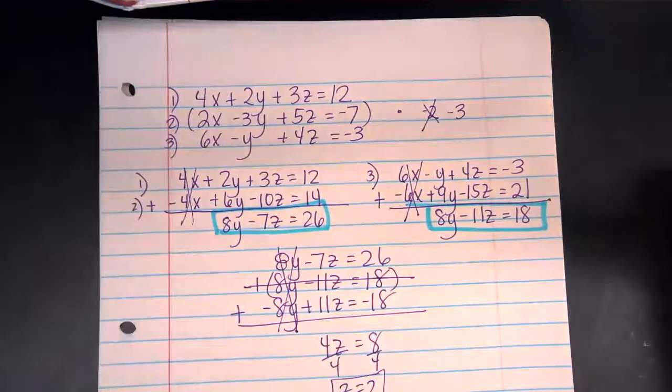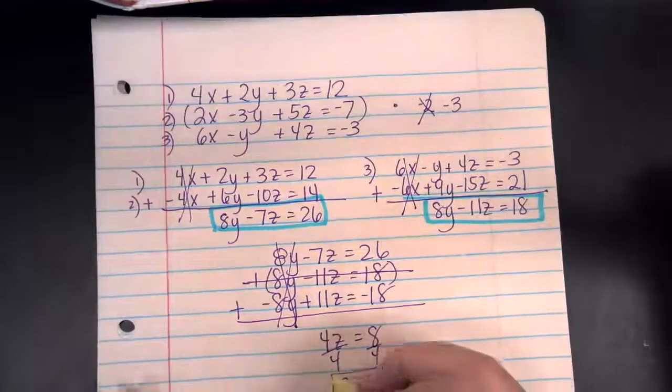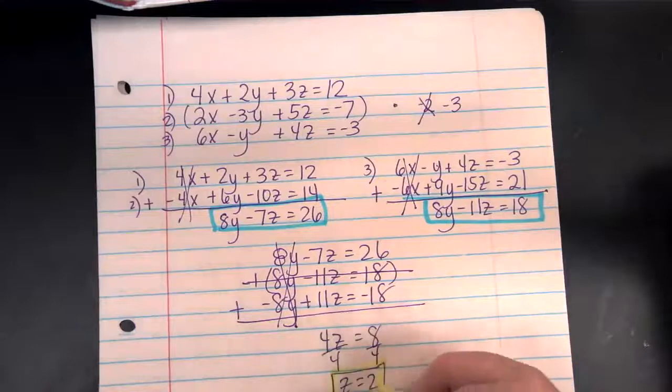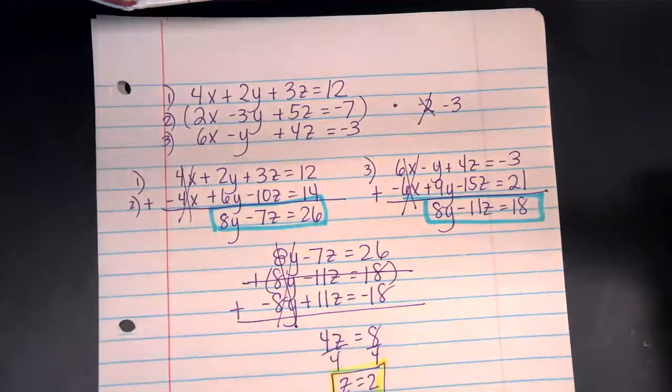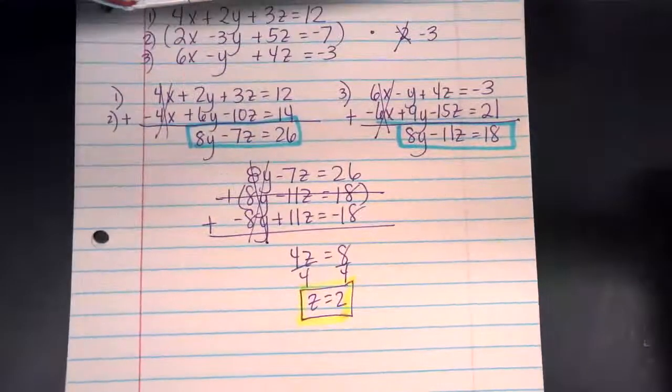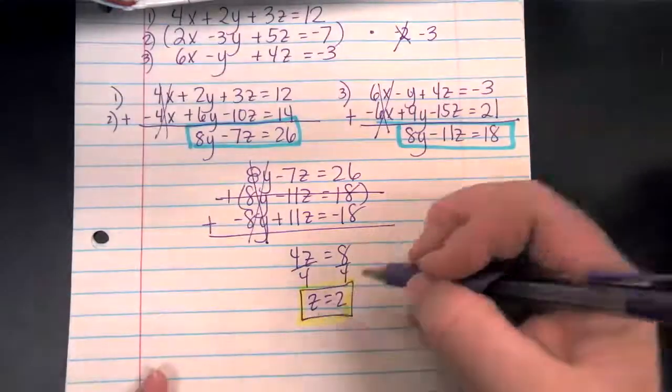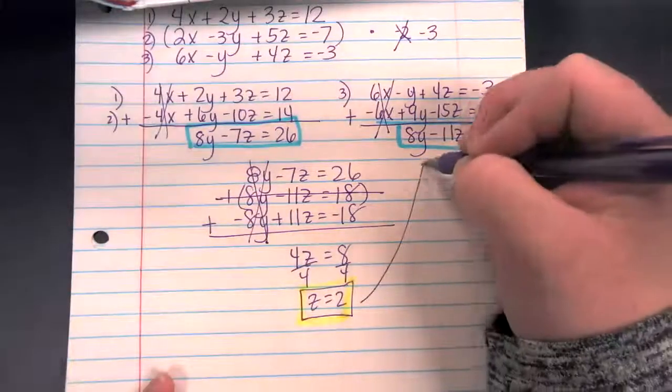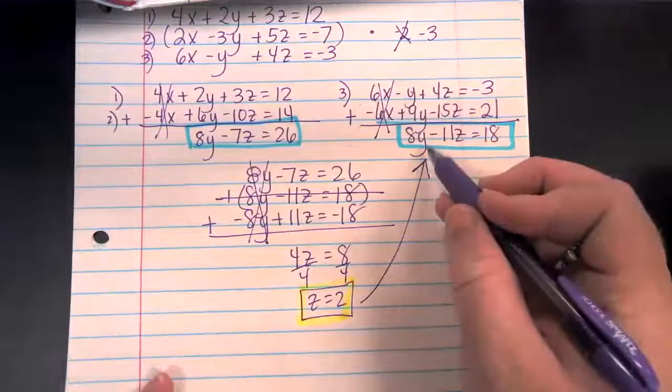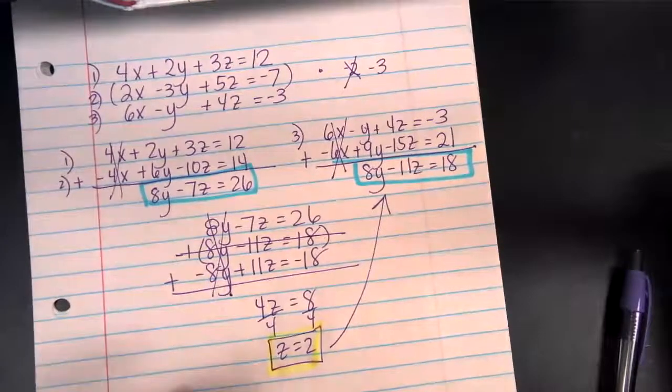Yes. Now, this is where it was kind of tricky. So I got my final answer, right? Z is 2. Now I need to go back and plug it in to one of these equations to get the y. Okay, so follow.